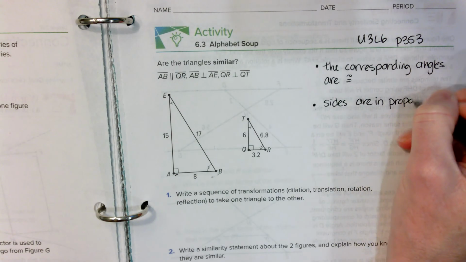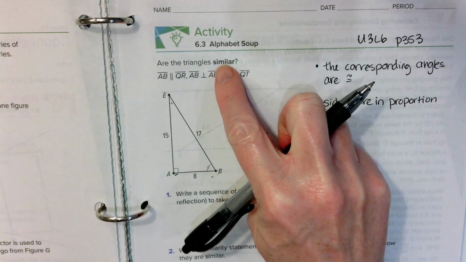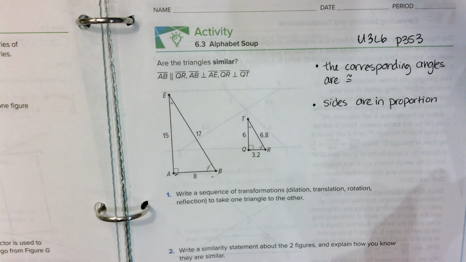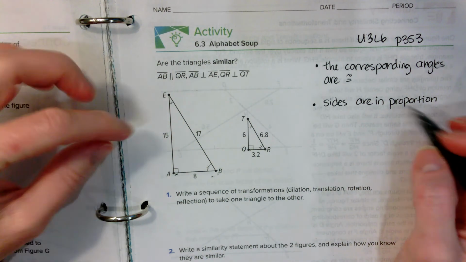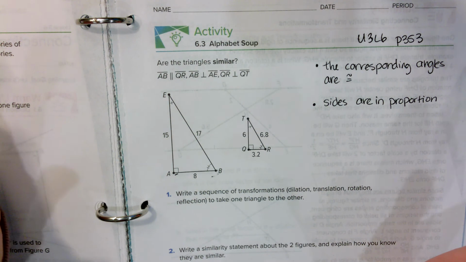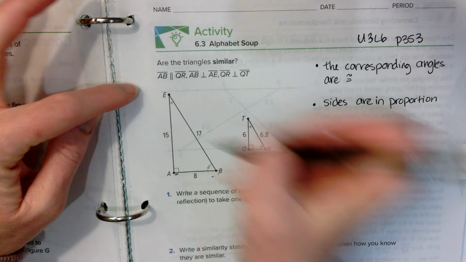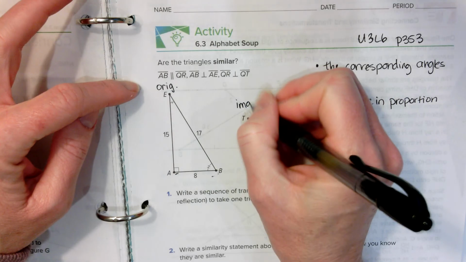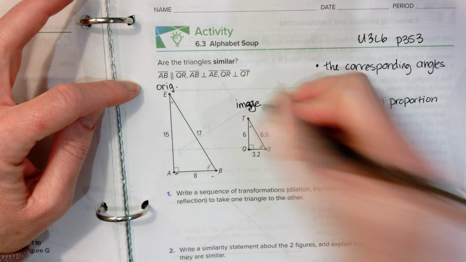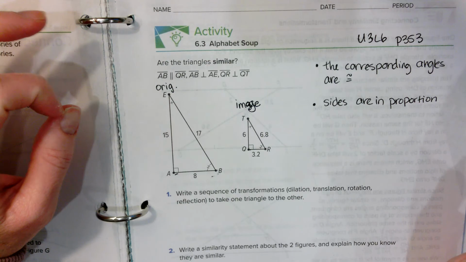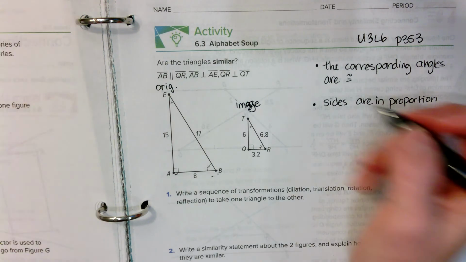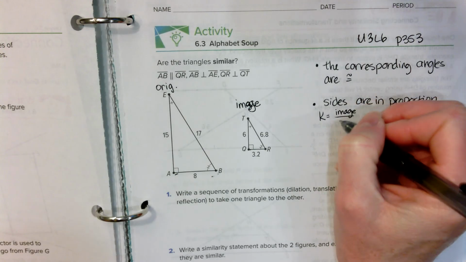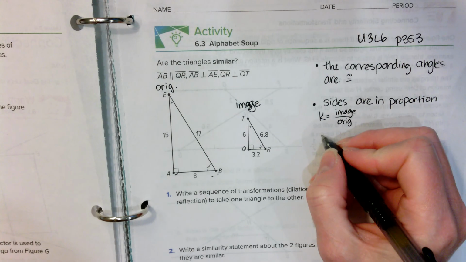So remember, to be similar, my triangles have to have the corresponding angles congruent, and the sides in proportion. So let's take a look at that. It doesn't really matter which one I put on top, but I'm going to treat my larger triangle as my original, and I'm going to treat my smaller triangle as my image. So when I go to write my proportions, I'm going to write it with my image over my original side.